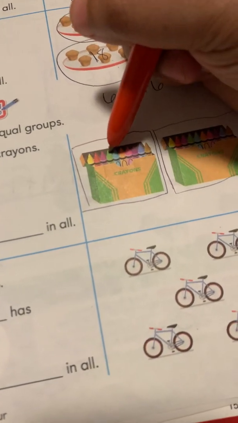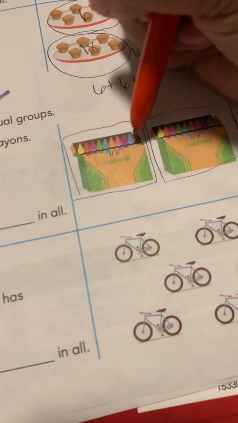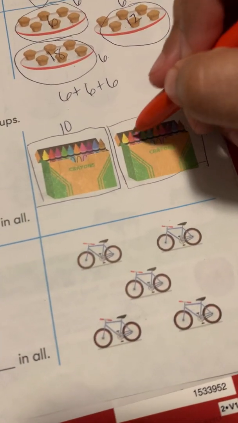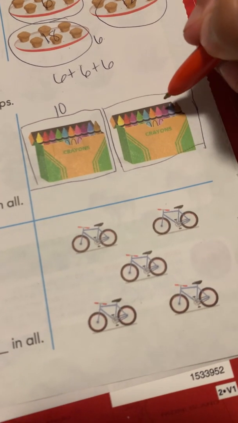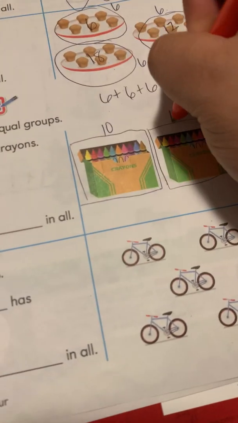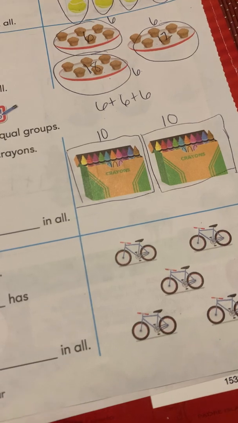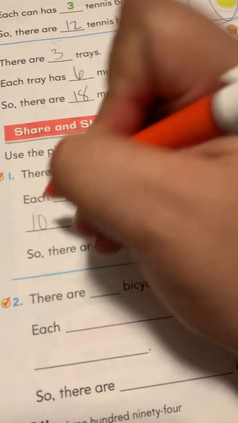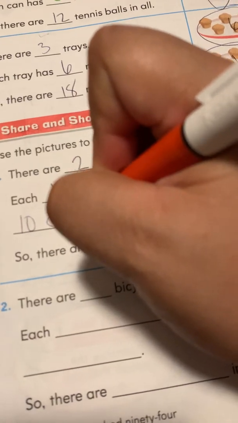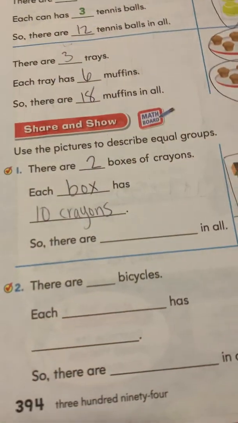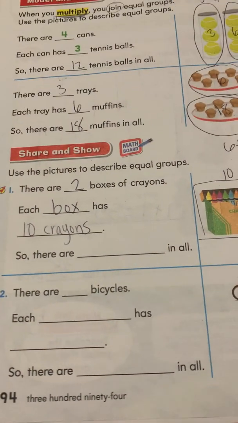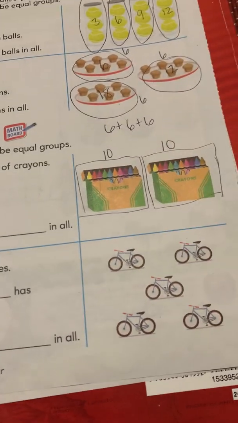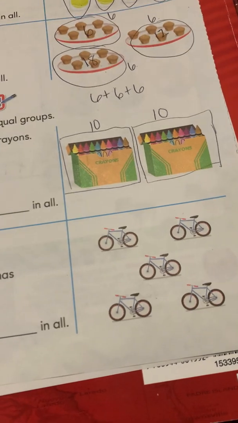1, 2, 3, 4, 5, 6, 7, 8, 9, 10. So this one has 10. This one also has 10. So each box has 10 crayons. All right. So it says, so there are blank in all. Okay, so now we need to figure out how many crayons do we have.